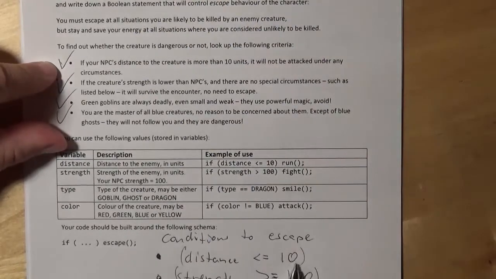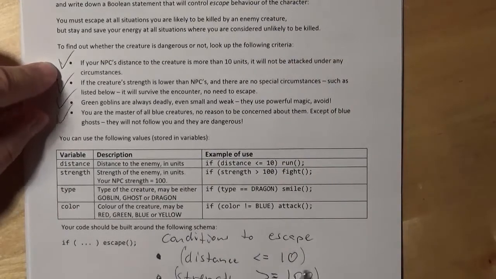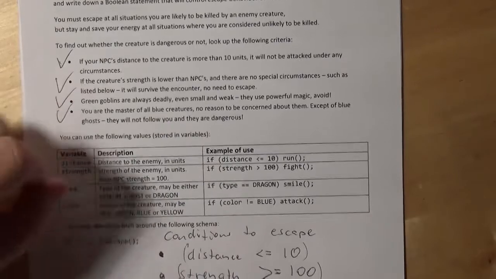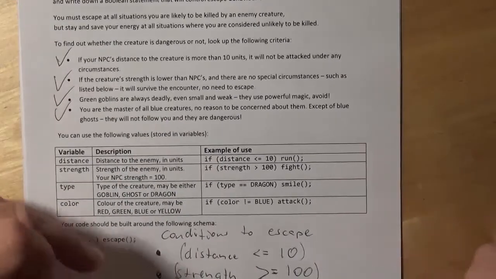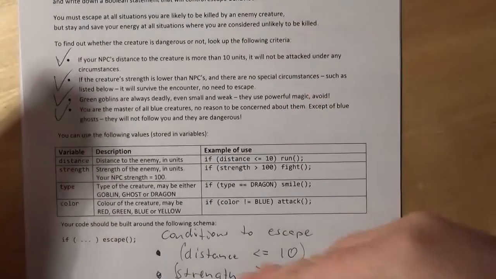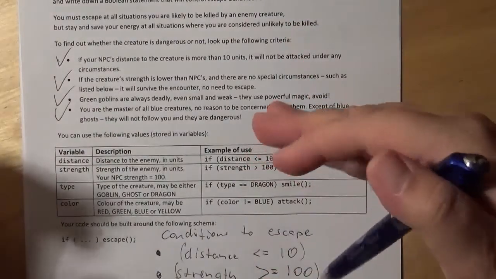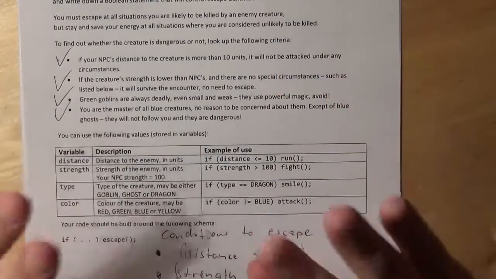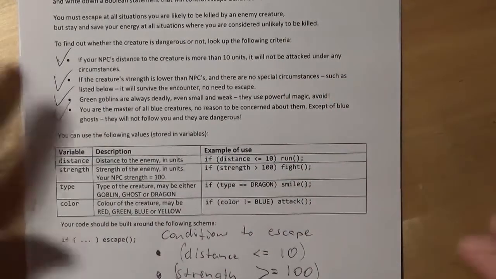So this is something we have to take into account, the distance, and also the strength. The strength is also important. So, looking at the first 2 conditions, they both have to apply. The distance must be close enough and the creature must be strong enough. If it is weak or too far, we will not escape.